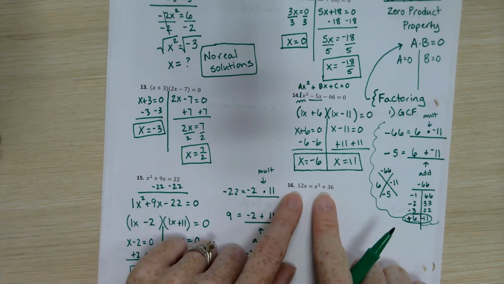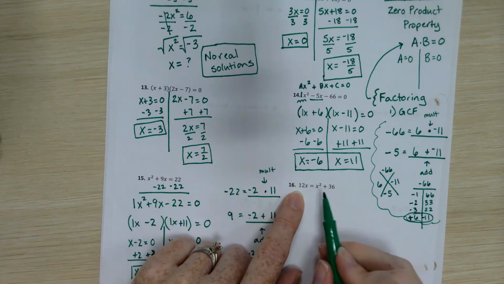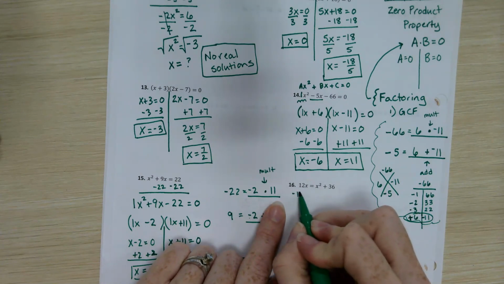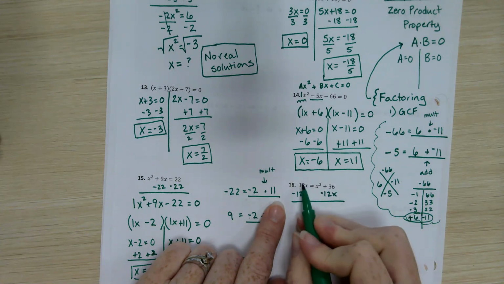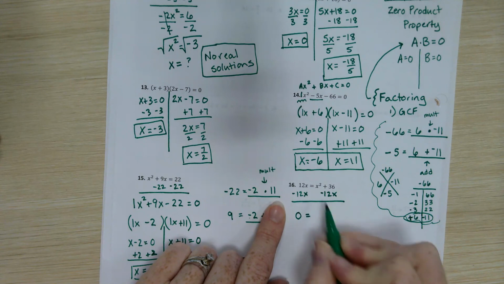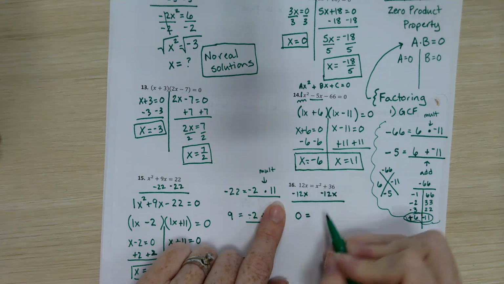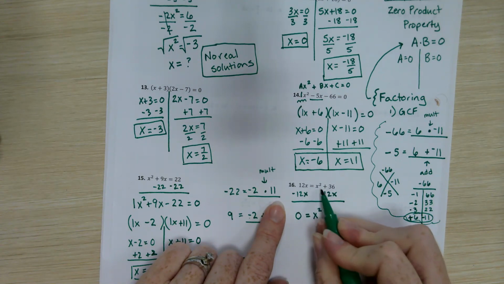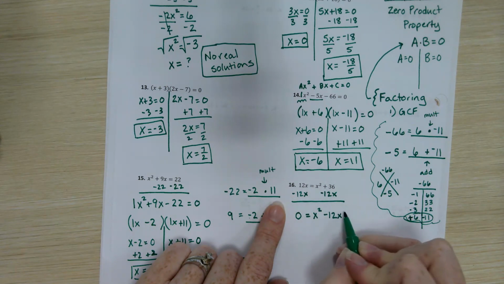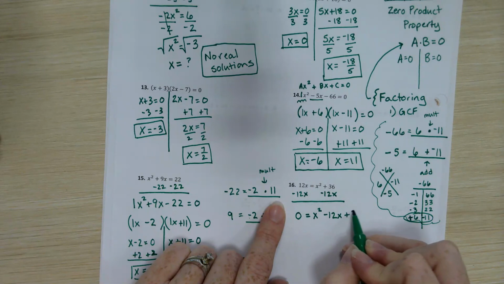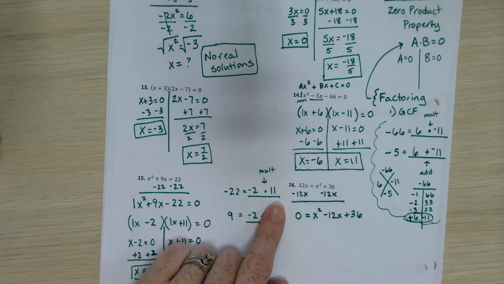Last but not least, we've got number 16 here. Remember, try to keep that x squared term positive. So in this case, we're actually subtracting a negative 12x to make that happen. And our 0 is over here on the left. Keep this in what we call descending order. So x squared has the largest exponent, it comes first. Then we've got negative 12x, because that's the first power, and then we have our constant term 36.